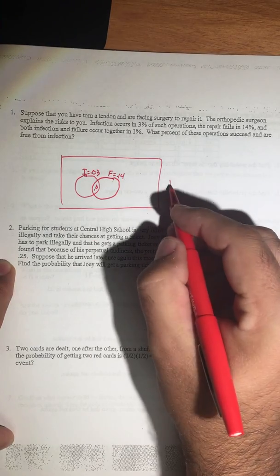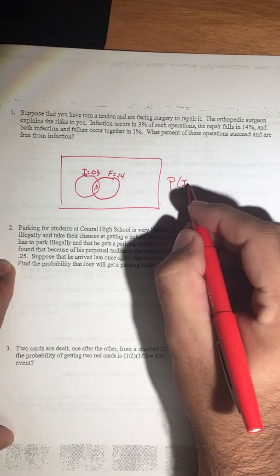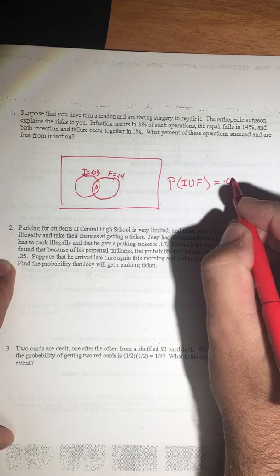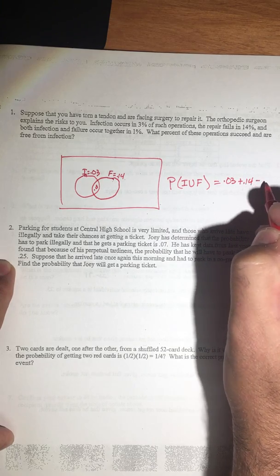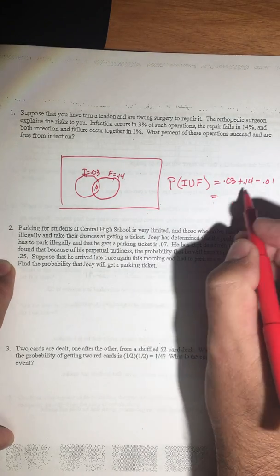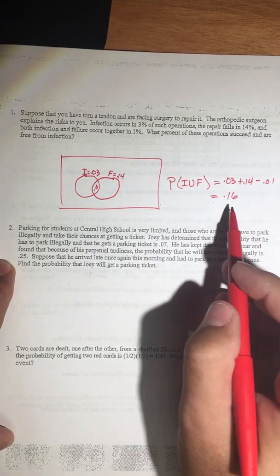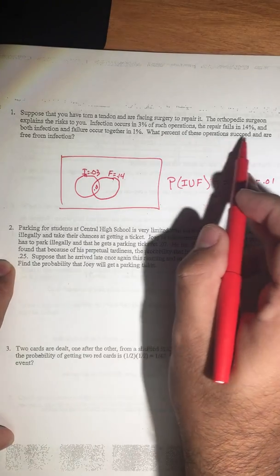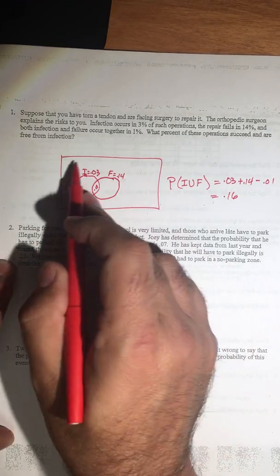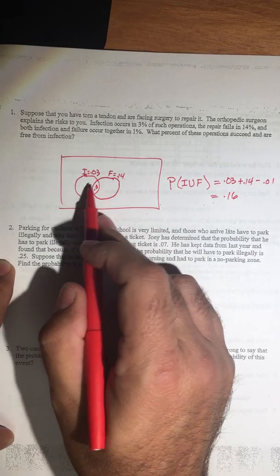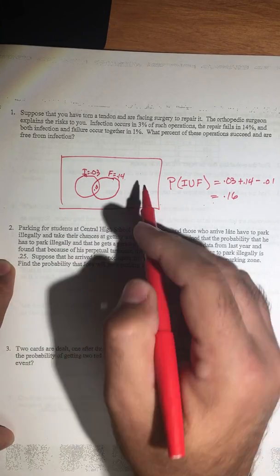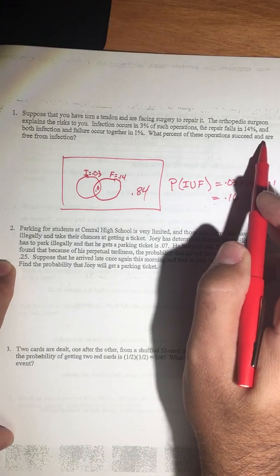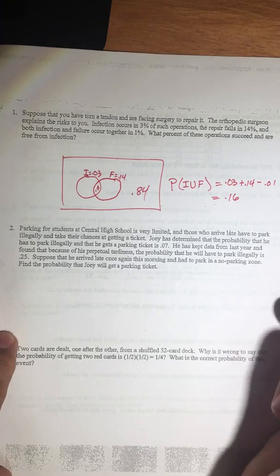So if I said, well, what's the probability of either infection or failure? Then that's going to be 0.03 plus 0.14 minus the overlap of 0.01. So that's 17 minus 1, which is 16%. So 16% of these operations have trouble. Well, they're asking what percent of these operations don't have any trouble at all? That's everything else out here. If there's a 16% problem rate, then there's an 84% non-infection and success rate. So there's our answer to the first one.